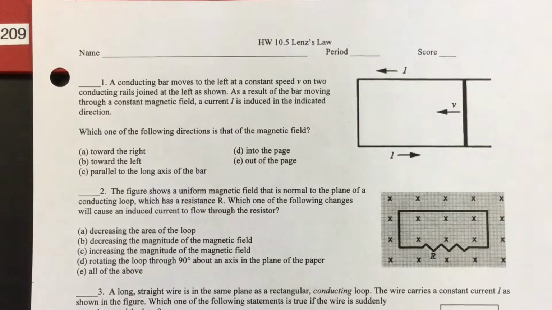Hi, everyone. Okay, so I understand that Lenz's law is kind of a tricky one. So, what I'm going to do for this key is instead of just posting it on the internet and having you try to figure out all my handwriting, I'm just going to do this live. So, let's say I'm sitting down to do my homework. I'm looking at homework 10.5, Lenz's law, and the idea with this homework is just to practice this one law about physics. So, let's get started.